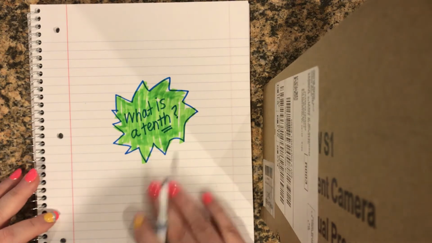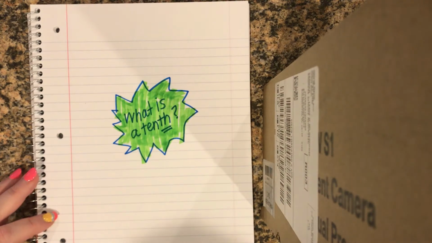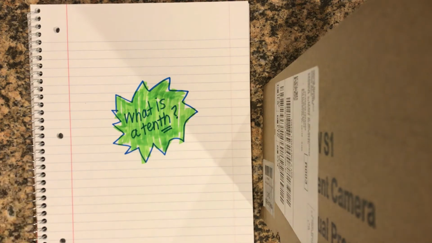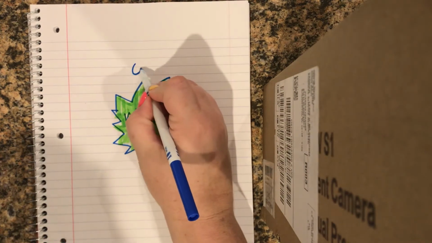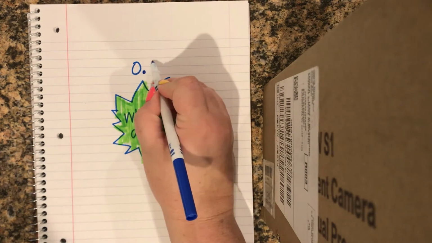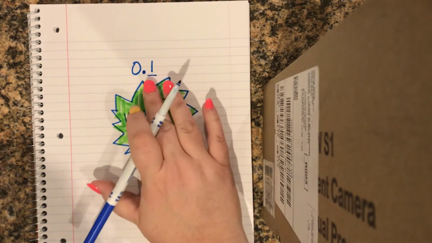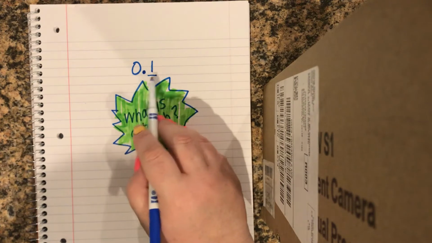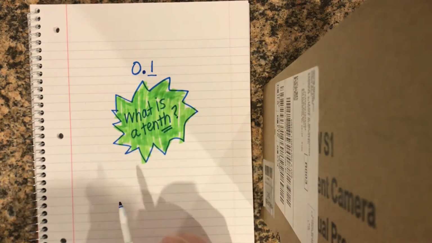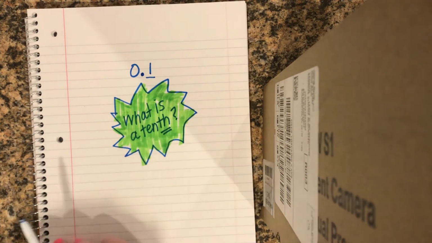Okay, so the first thing I'm going to do is just draw the number 0.1 because I want you to see that, okay? Right here above it, if all I had is 0.1, that would mean I have a 1 in the tenths place, okay? 1.